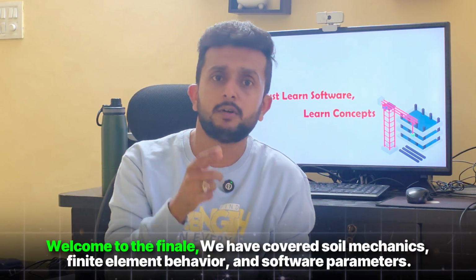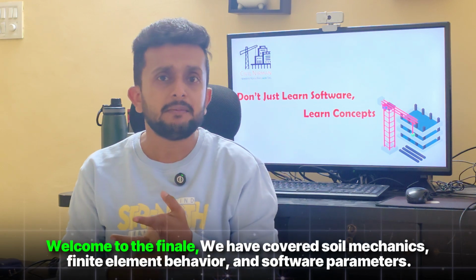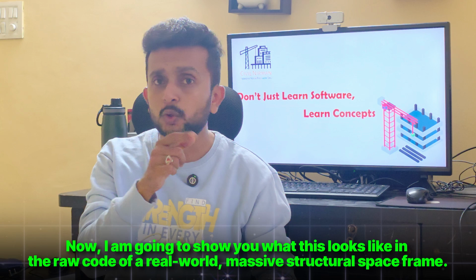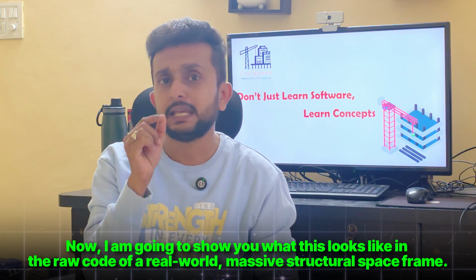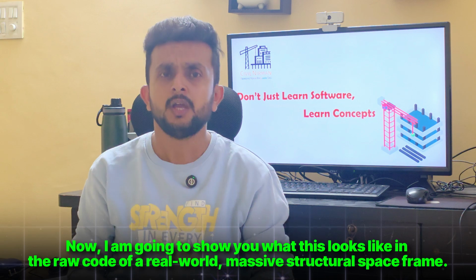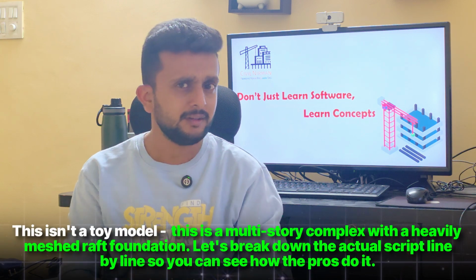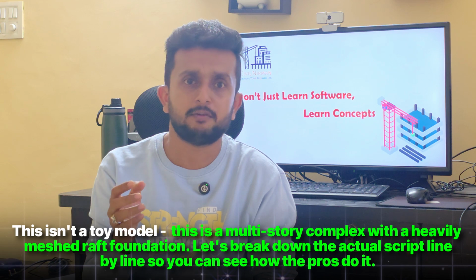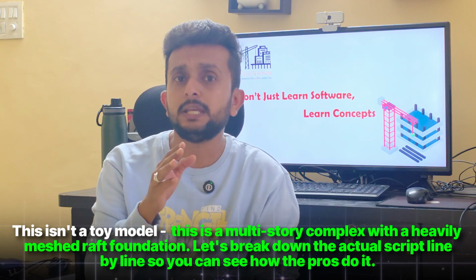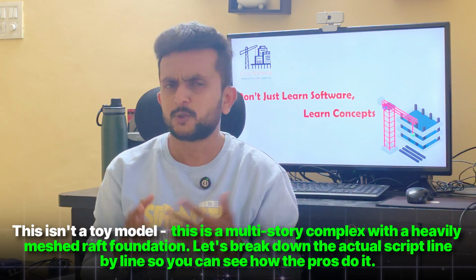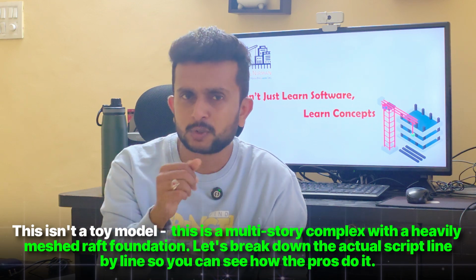See, we have covered soil mechanics, finite element behavior, and the software parameters. Now I am going to show you what this looks like in the raw code of a real-world massive structural space frame. So this isn't a toy model, this is a multi-story complex with heavily meshed raft foundation. So let's break down the actual script line by line so that you can see how the pros do it.